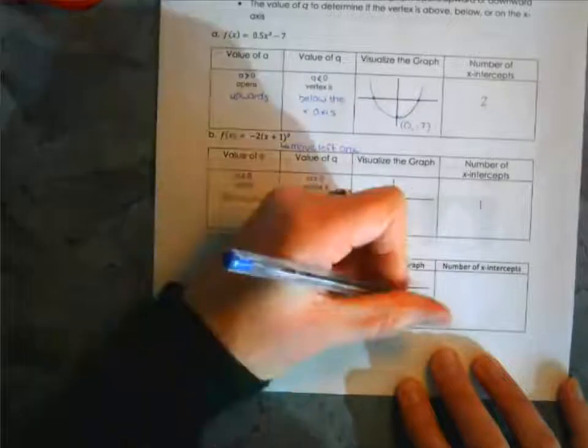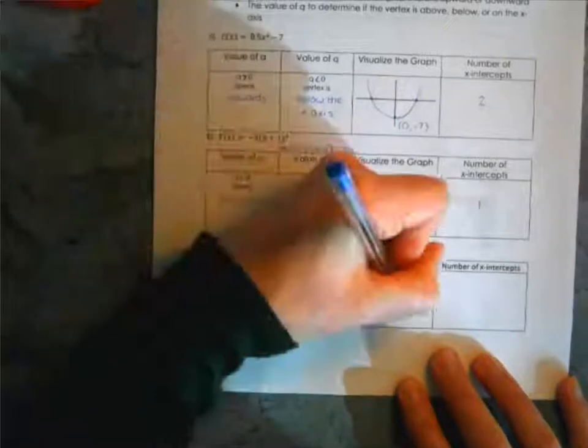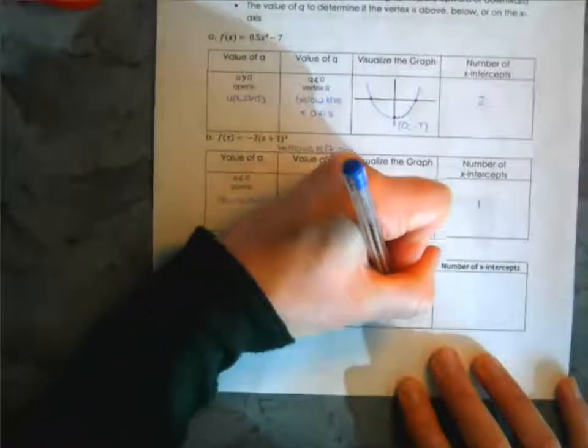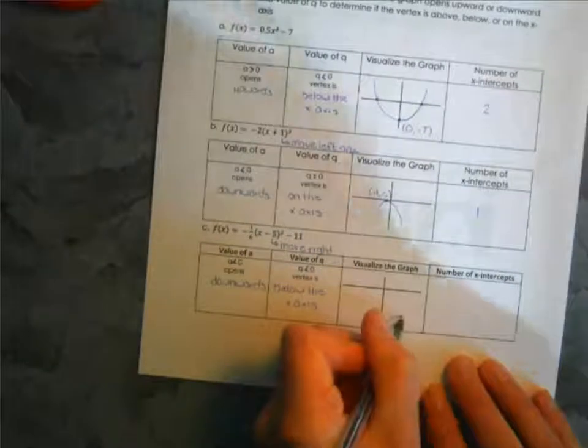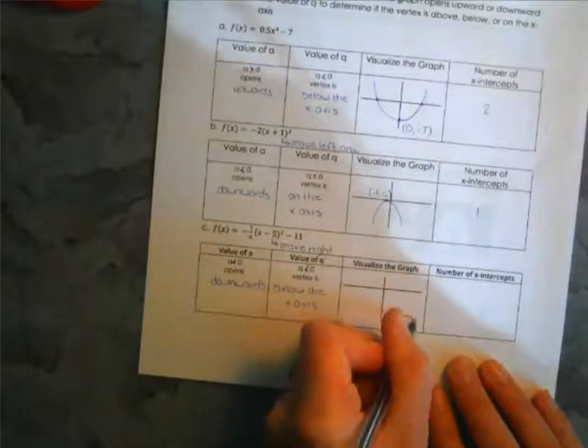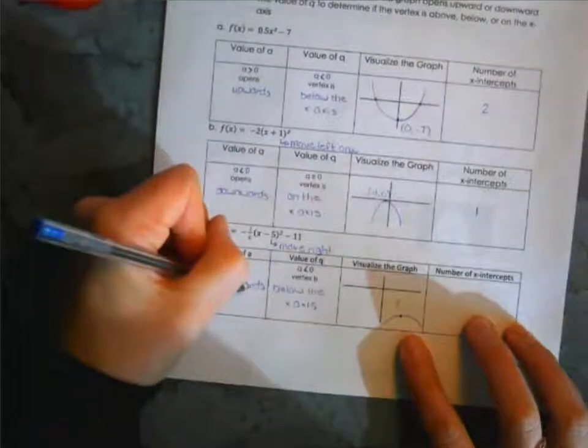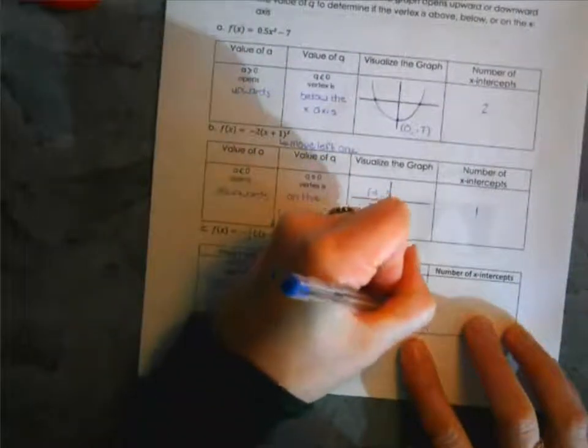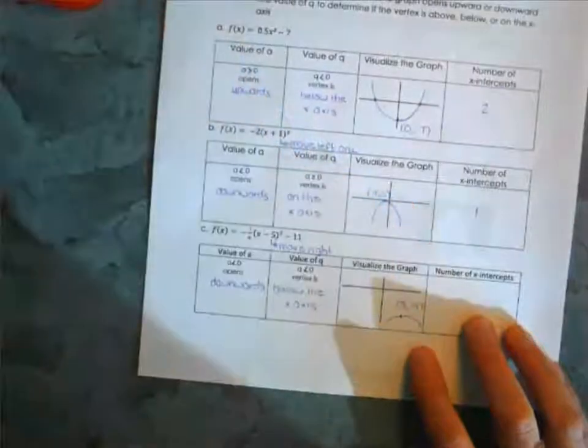And we said that our graph is going to open downwards, and with the 1/6, we know that it's going to be quite wide. Now, of course, we get cut off pretty early on in this graph, but that's okay. So we can put in 5, -11 as our vertex points.